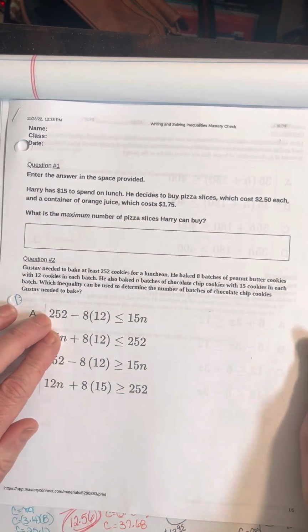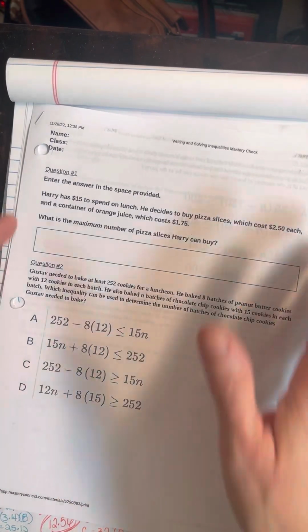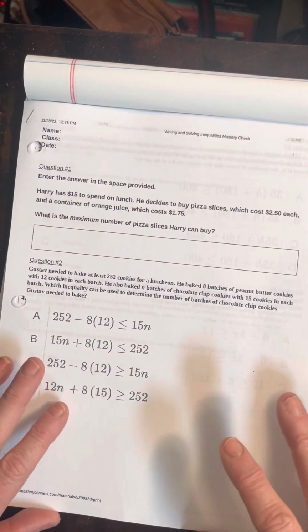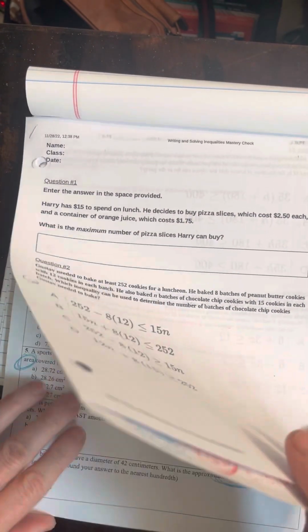Here's my colors. I just grabbed up some and they're not erasable. So if I make a mistake, it's just going to be a hot mess, but that's okay.